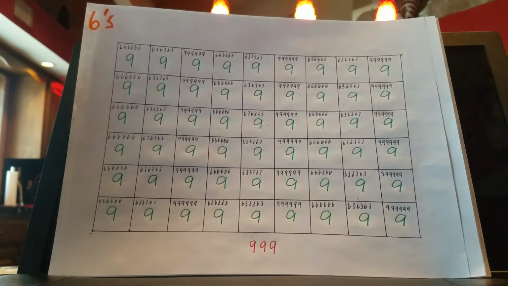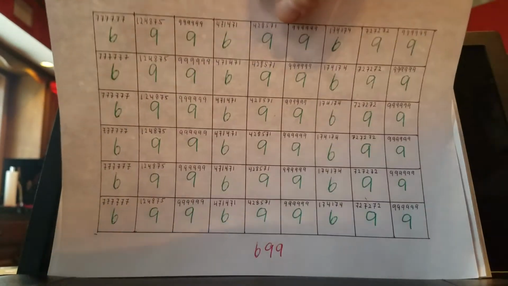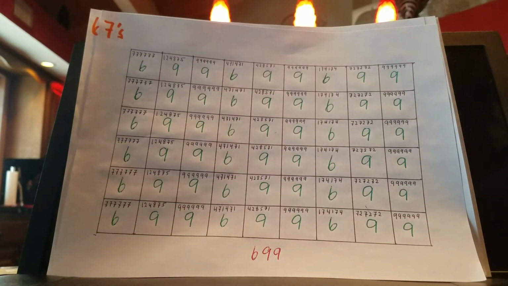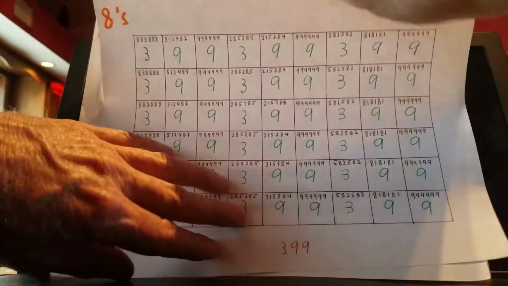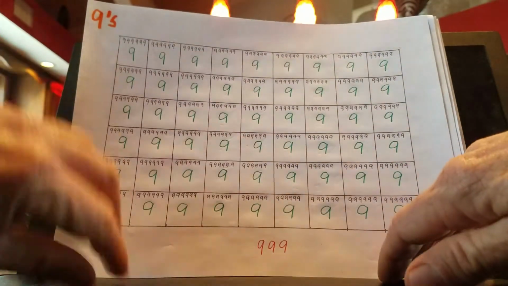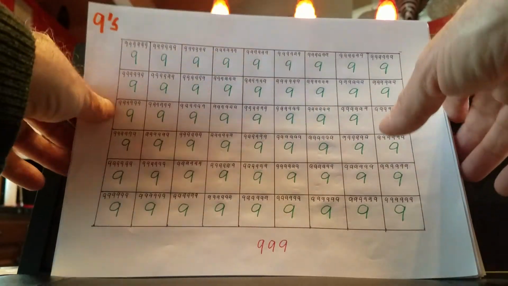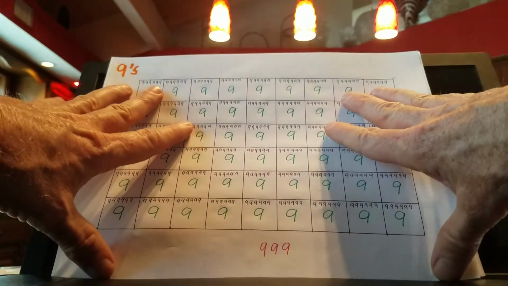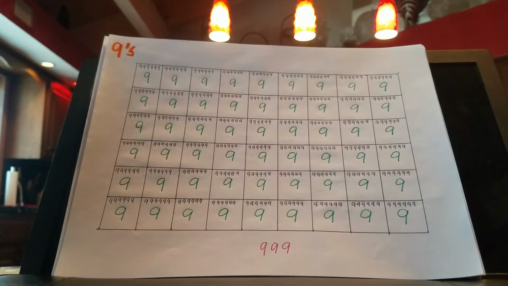So I think that's a 369 code. And with 7, 8, and 9, it's going to go 699, 399, and 999. It just went backwards the way it came up. And that's something that this does.